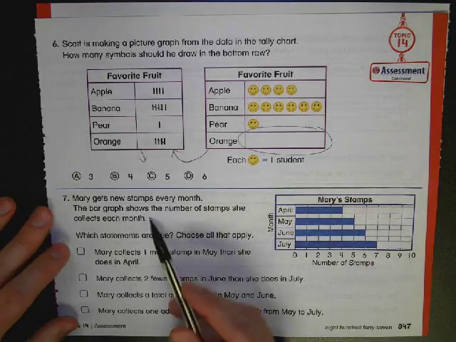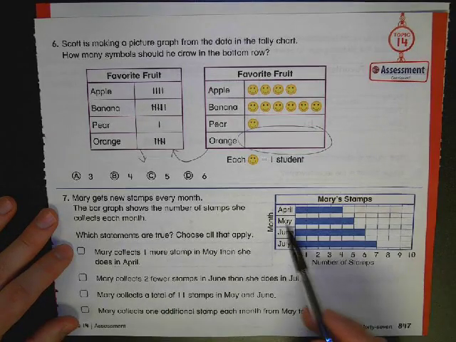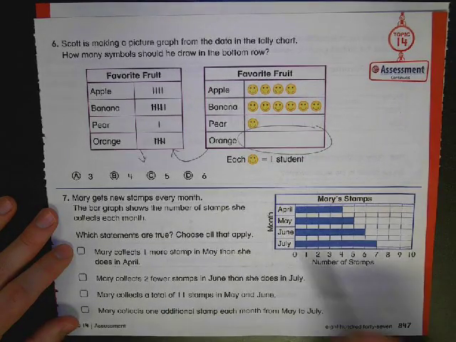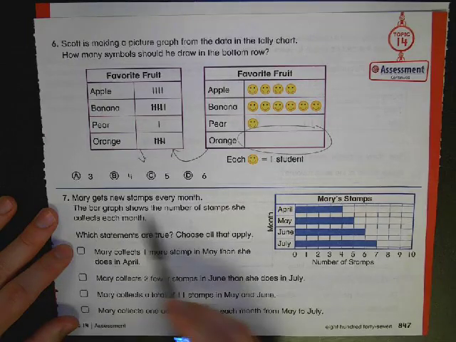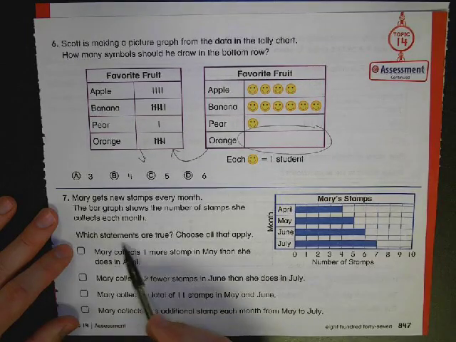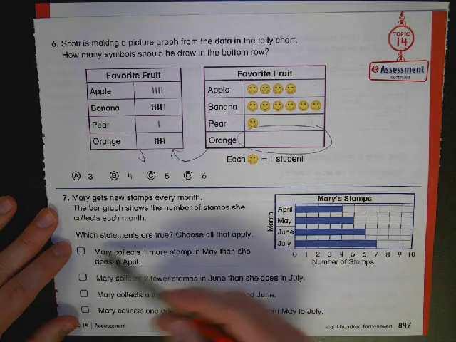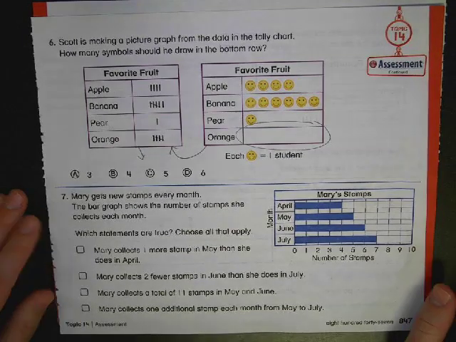It says Mary gets new stamps every month. In April, she had 4 new stamps. In May, she had 5. In June, she had 6. And in July, she had 7. The bar graph shows the number of stamps she collects each month. Which statements are true? Choose all that apply. All that apply usually means more than 1.